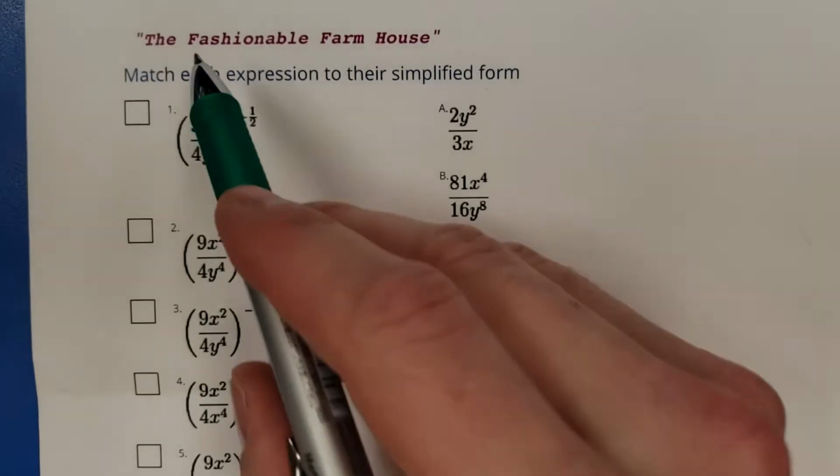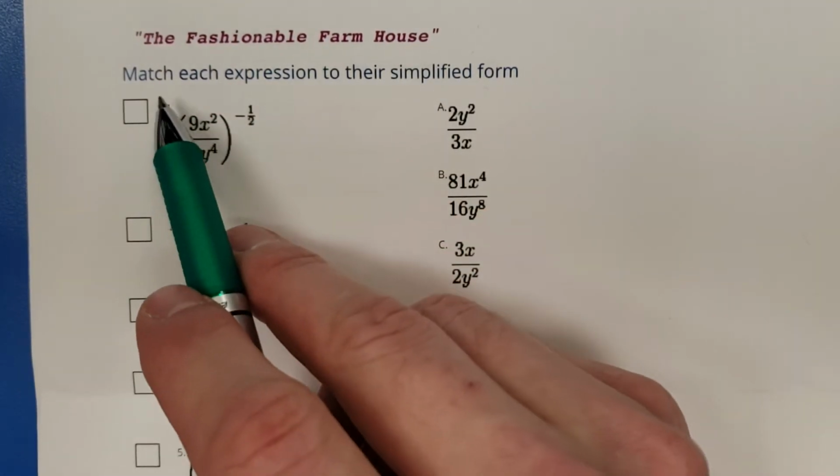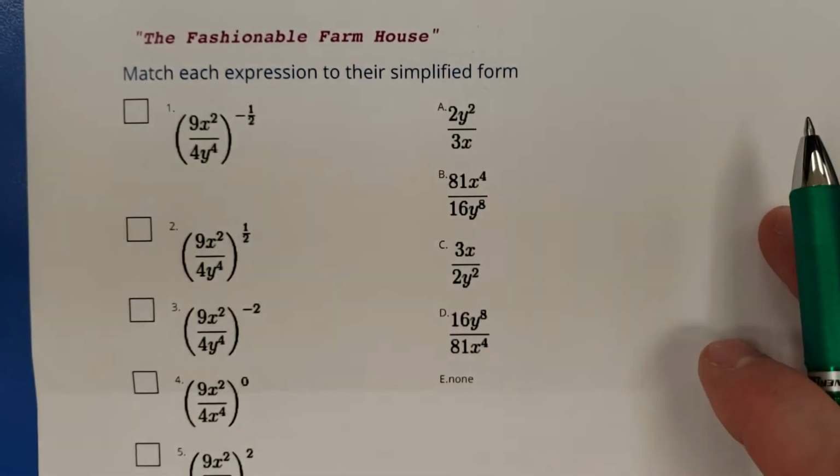Hey, what's up, students? Let's do the fashionable farmhouse. Match each expression to their simplified form.